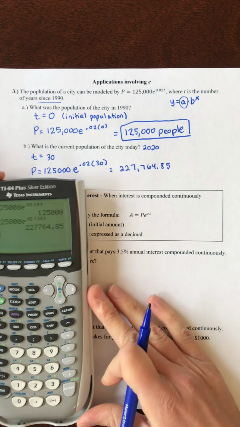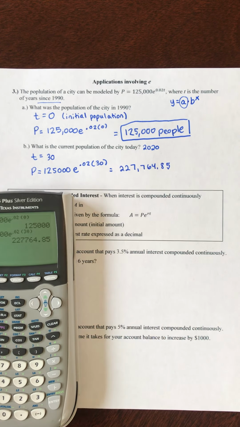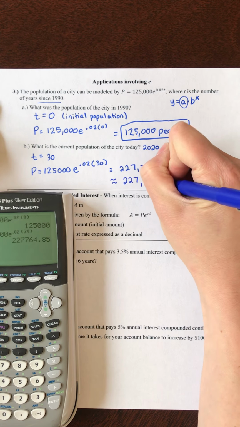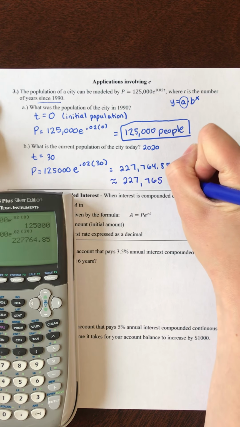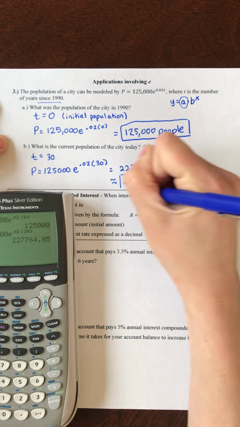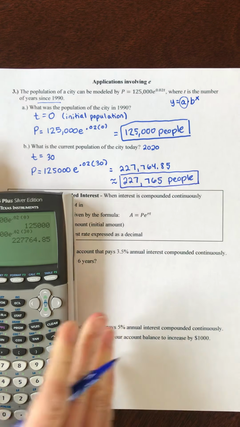And if this was a multiple choice question, or I asked you to tell me how many current people were in this city today, we would round that and say it's probably about 227,765 people. Okay, so that's the current population today.